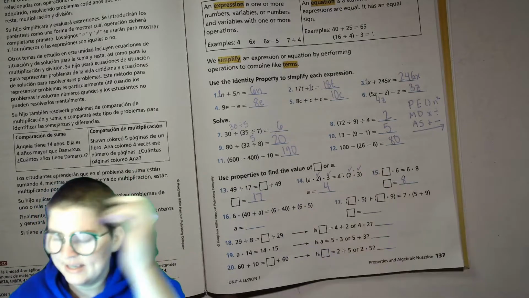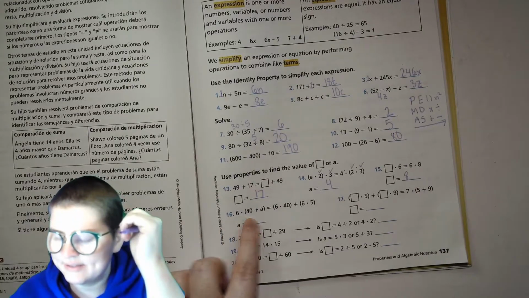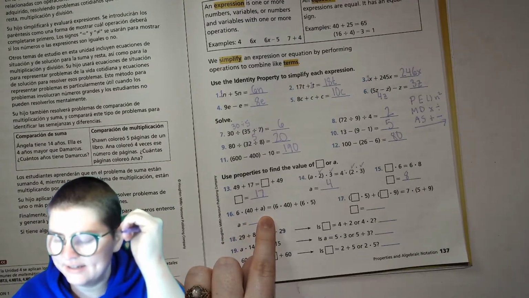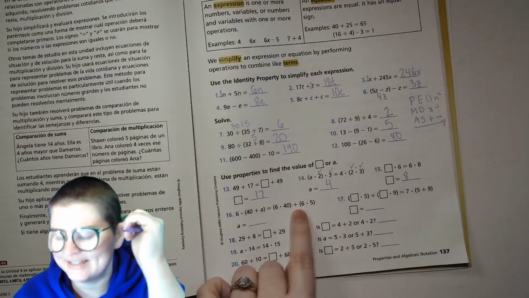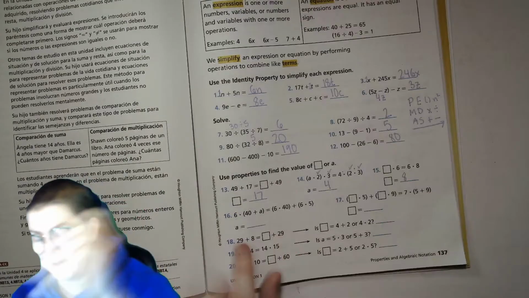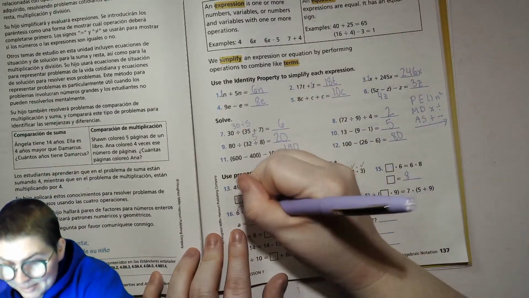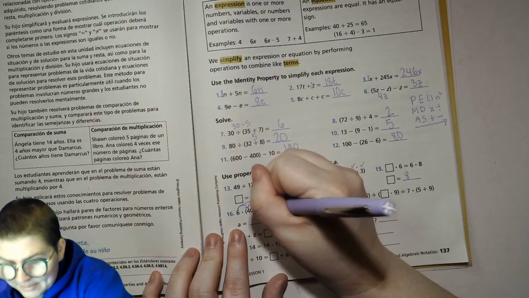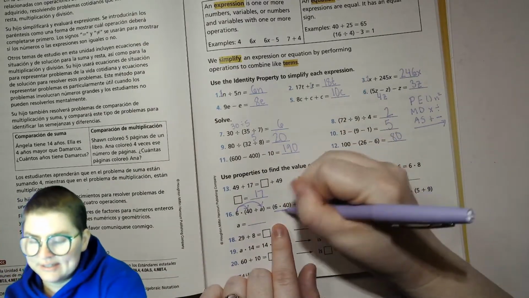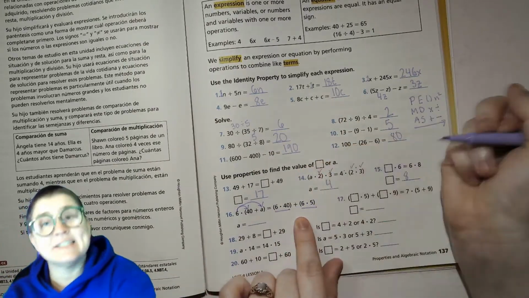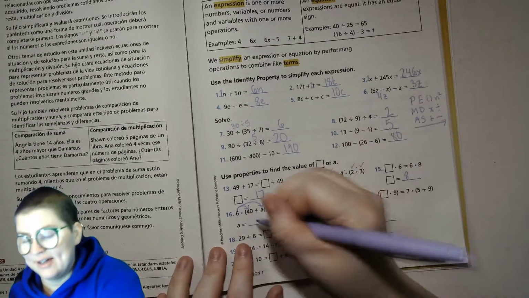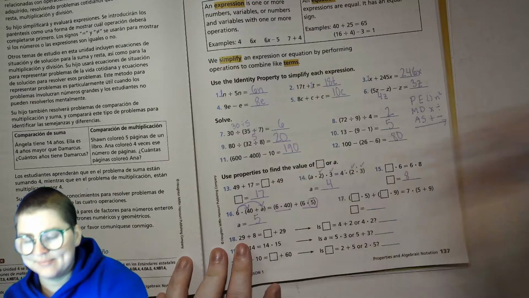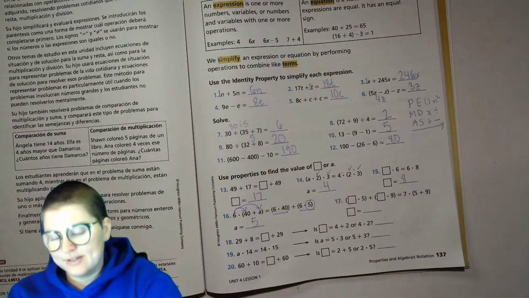Keep going. 6 times 40 plus A equals 6 times 40 and 6 times 8. This is the distributive property. So this is having the 6 be multiplied with the 40 and the 6 be multiplied with the A. So here's the 6 and the 40, and then here's the 6 and the A. So what does A have to be? 5. That's something we've done a lot so far in this.